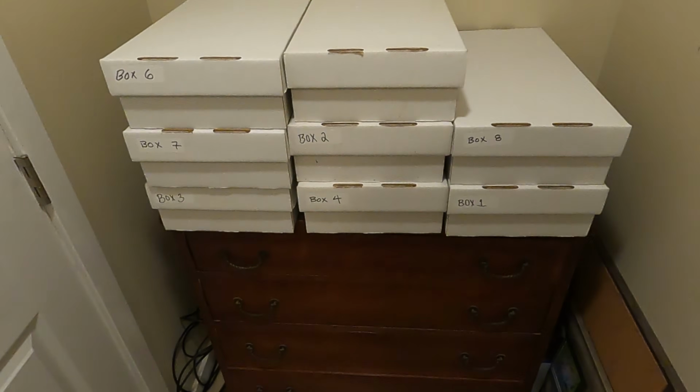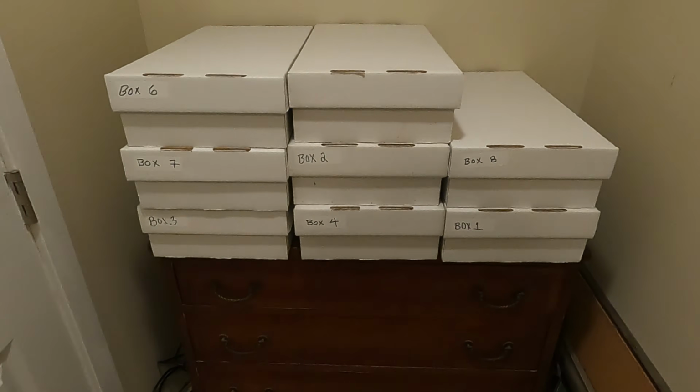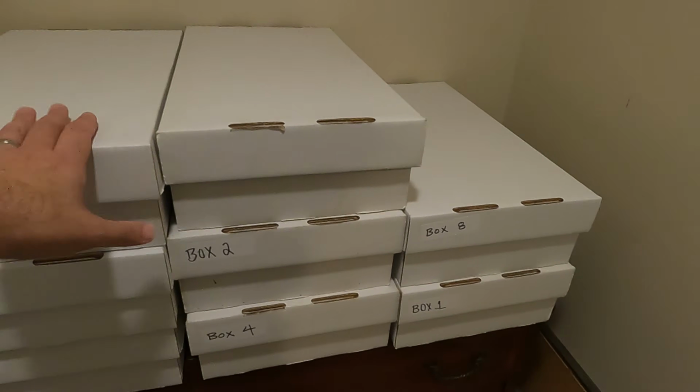My 15,000 plus listings is all right here. These white boxes. That's right. Those white boxes are 15,000 plus listings. I actually have 2 more boxes in the other room that I'm currently working on. But here, let's take a look at my inventory system and how I do things.